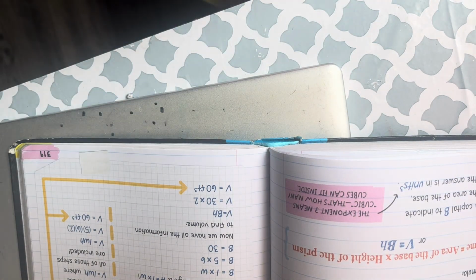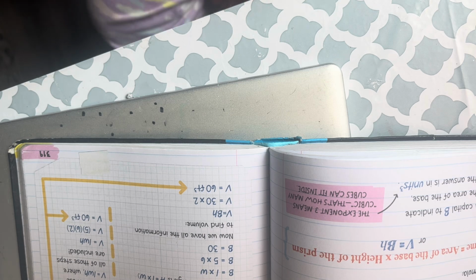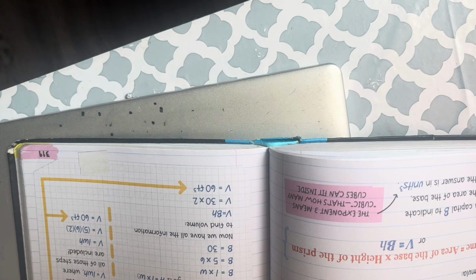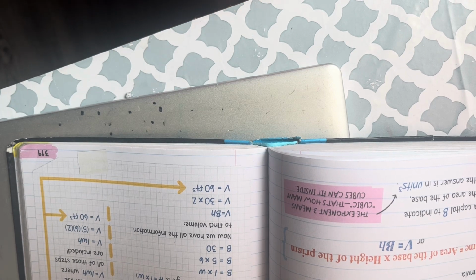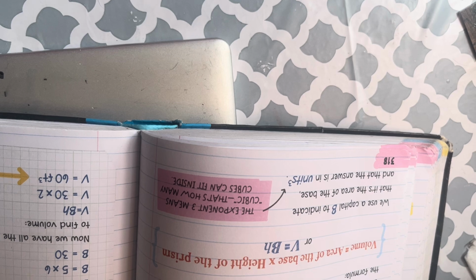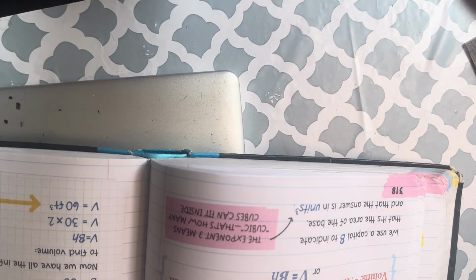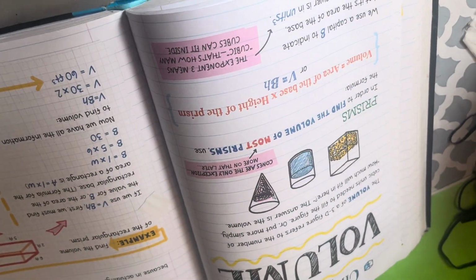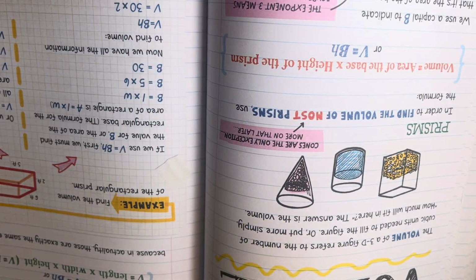Prism. In order to find the volume of most prisms, use the formula: volume equals area of base times height of the prism, where V equals B times h.